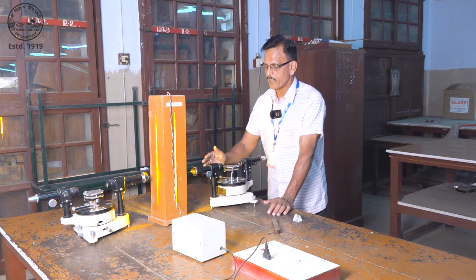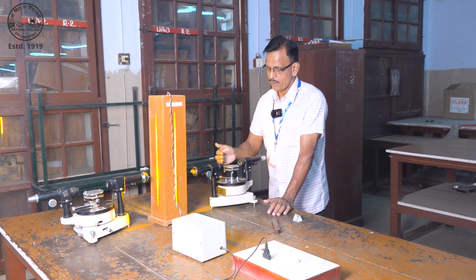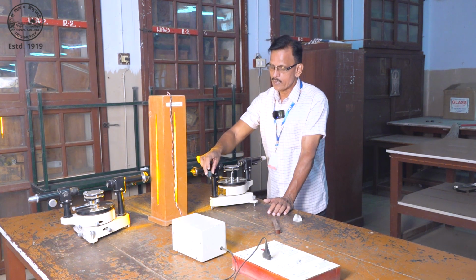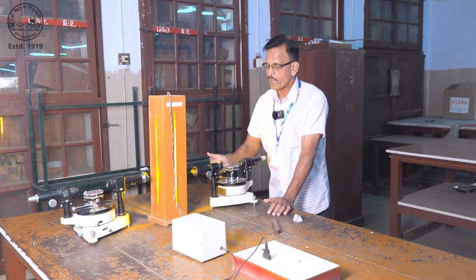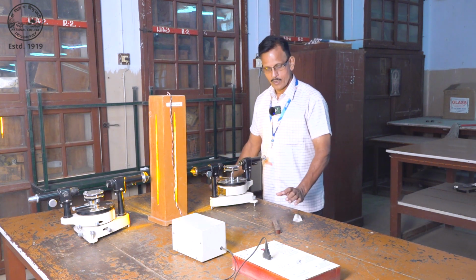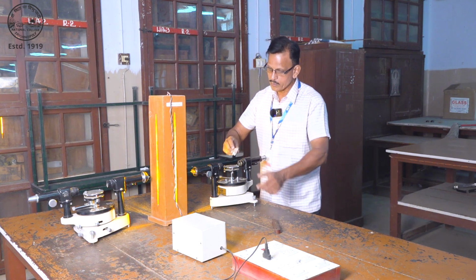The second one is the collimator. The collimator is used to receive the parallel rays. So the second adjustment: by using the screw in the collimator, you have to adjust for the slit. The third one is the prism table. Here in the prism table, you are going to mount the prism.